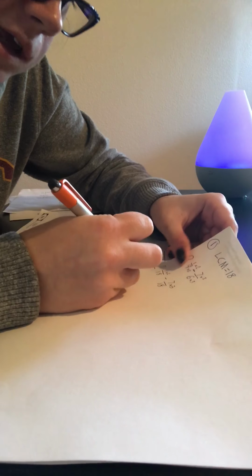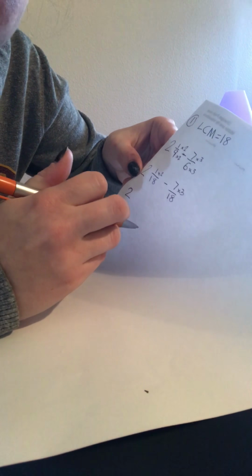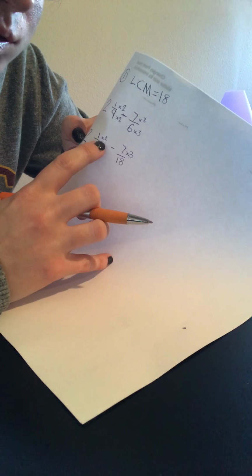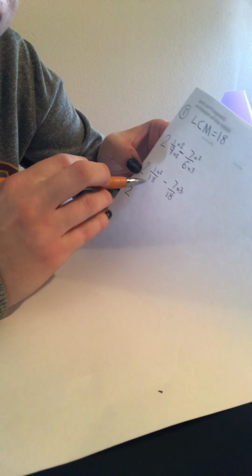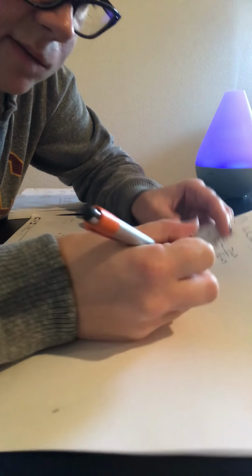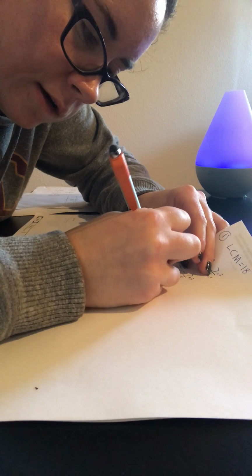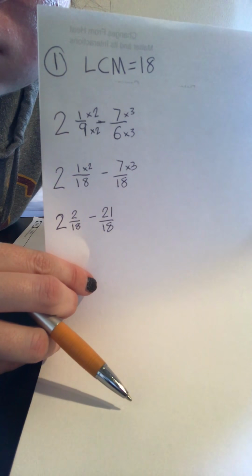Okay, so I can keep my whole number the same. And I'm rewriting every single step just so I can be clear what I'm showing you all. You don't have to rewrite every step, but please show me your work, including the multiples. So my whole number doesn't change, but 1 times 2 is 2, and my 18 stays the same, subtracted by the numerator, 7 multiplied by 3. 7 times 3 is 21 over 18. That second fraction is still improper. So this is the work that I have so far.